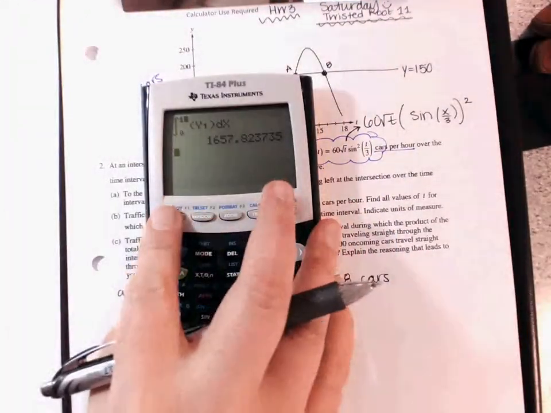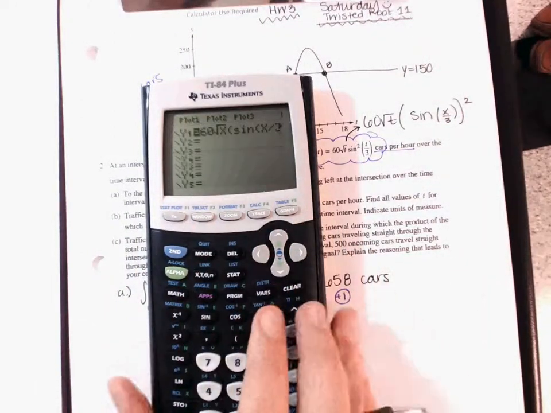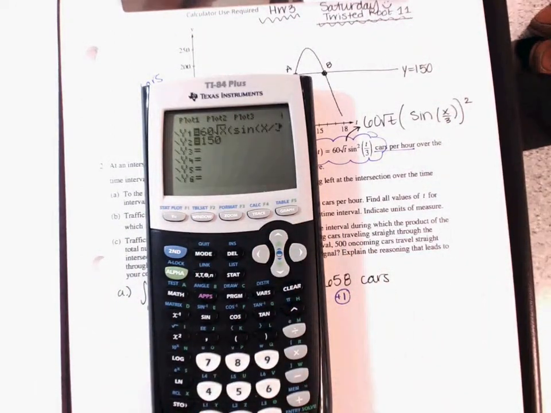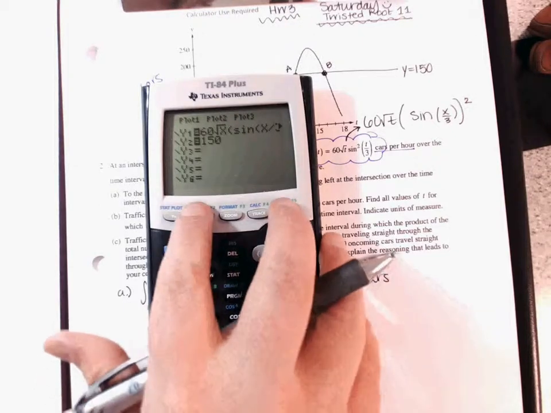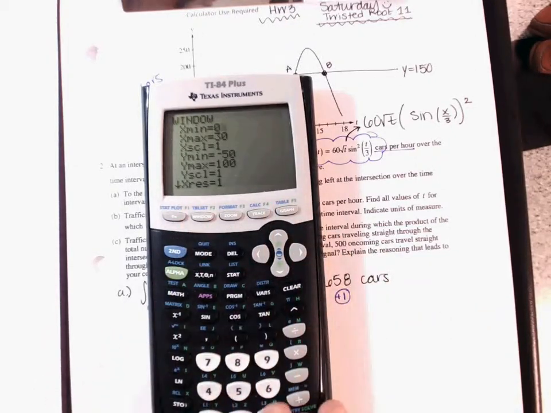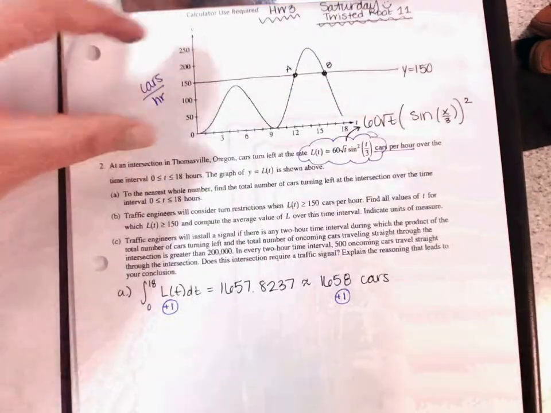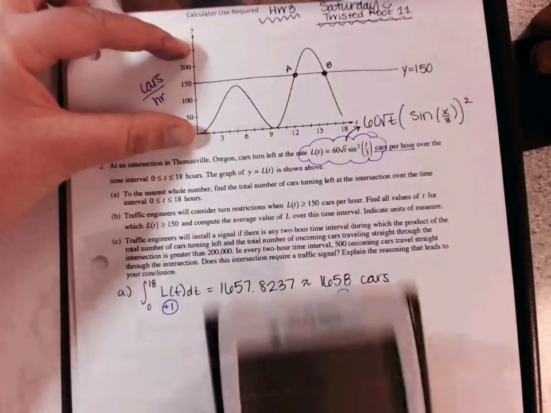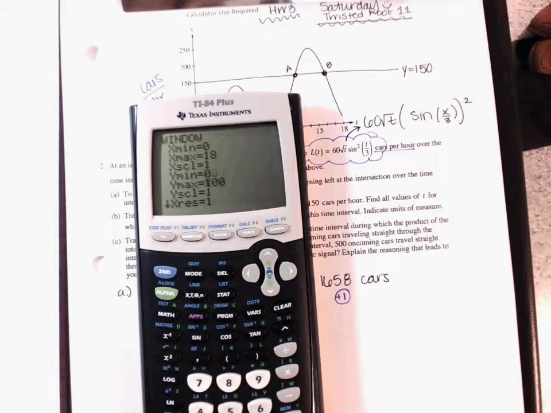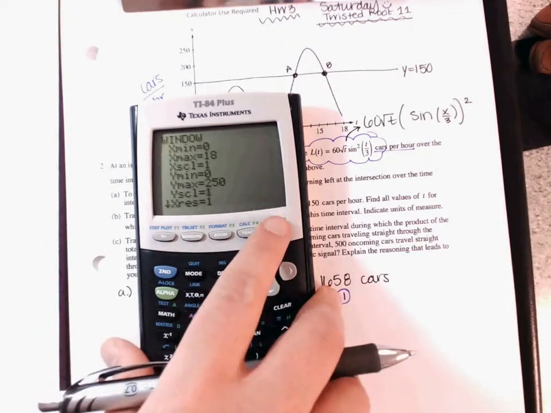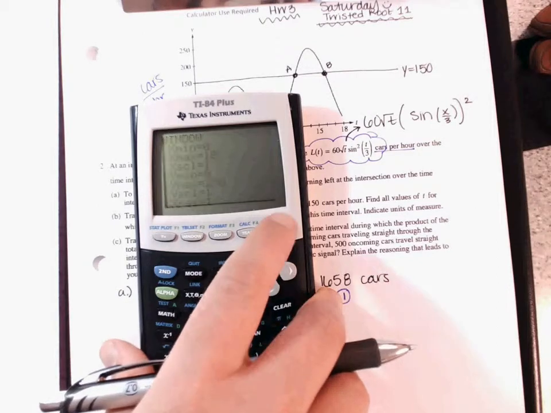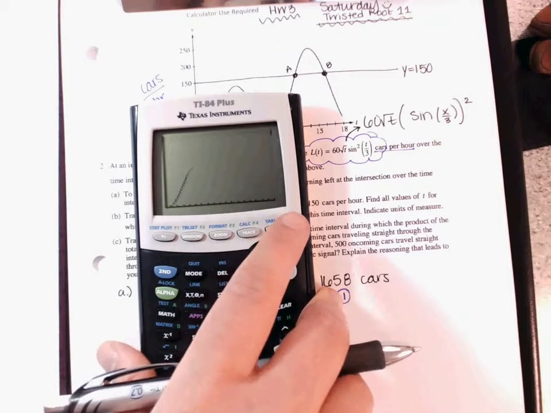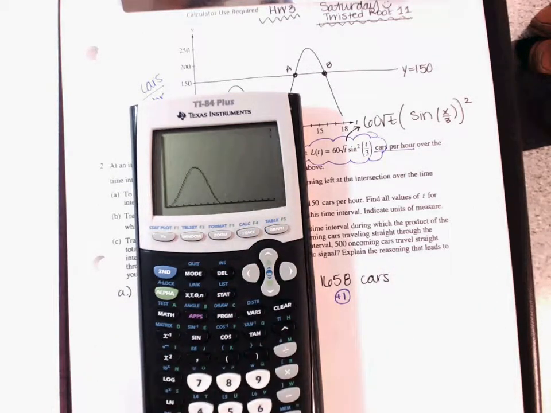So in my calculator, I already have mine typed in. I'm putting 150 right here. Then I'm going to go into my window. I'm going to make it from 0 to 18, just like they told me to. And then I'm going to adjust my y's to match these y's here from 0 to 250. Make sure that you're typing in your domain on x min and max, your range on y min and max. Okay? So there's my graph.